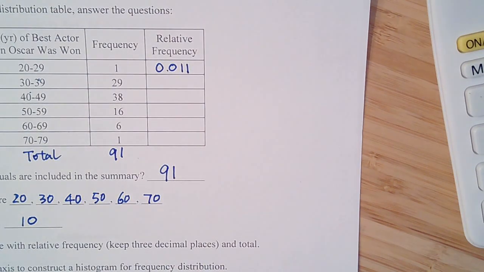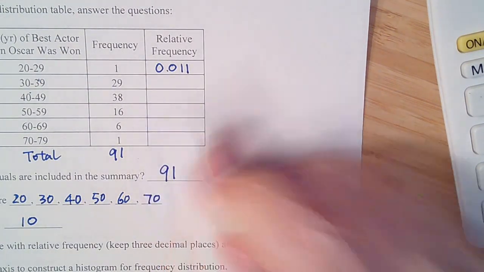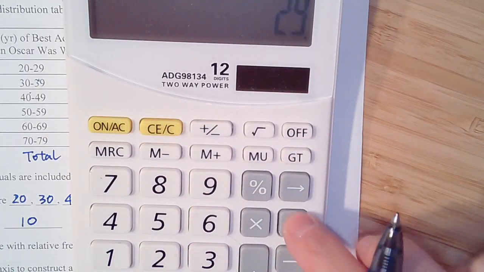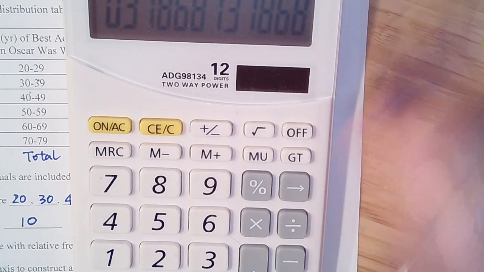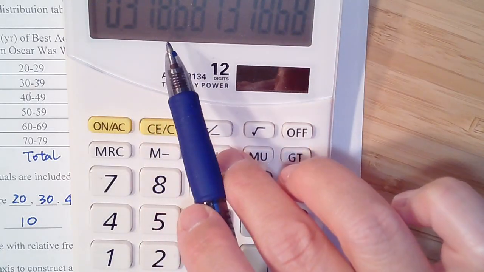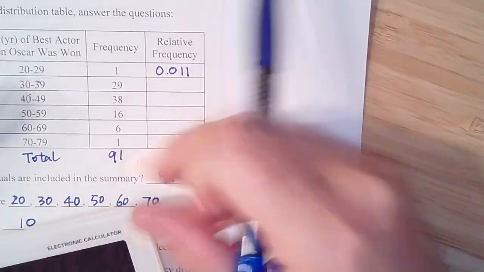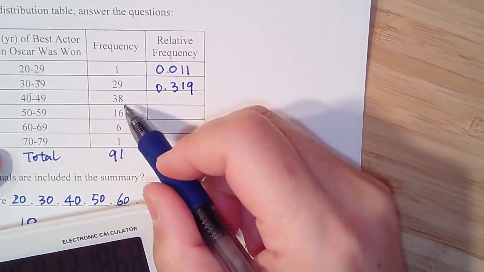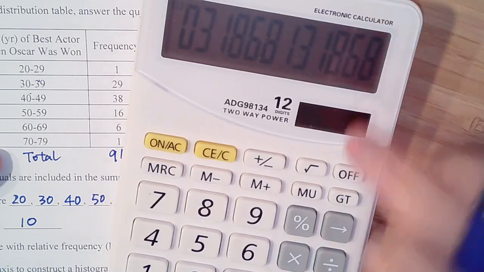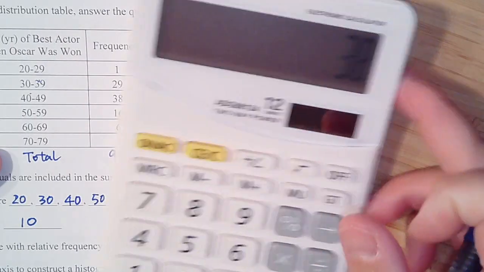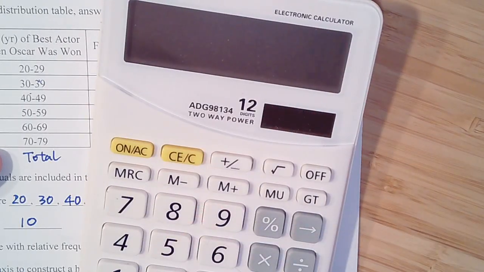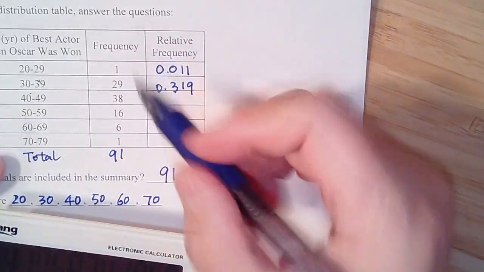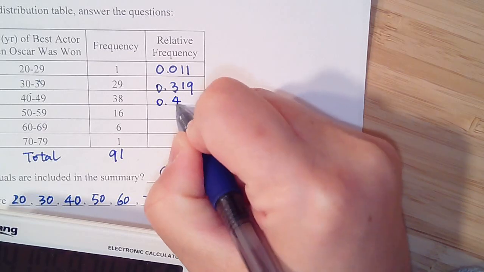Now the next one will be 29 over 91. 29 divided by 91 is 0.319. Next one, 38 over 91. 38 divided by 91 gives 0.418.